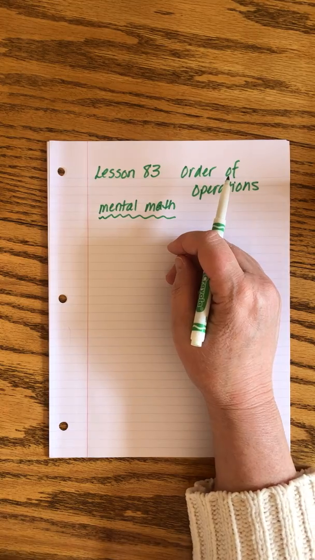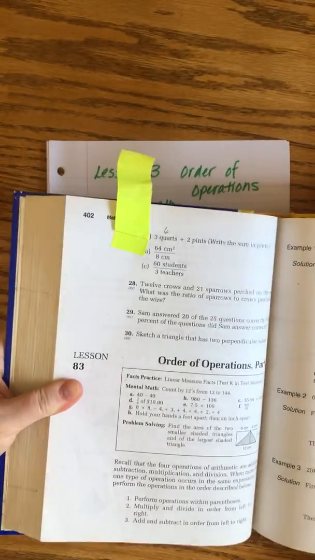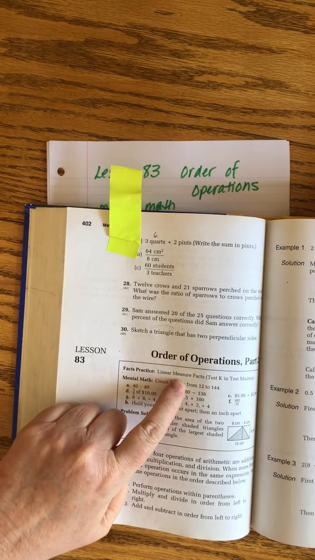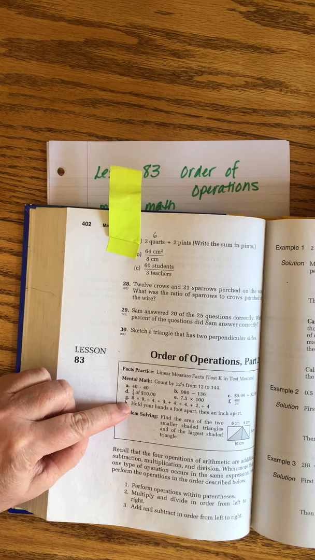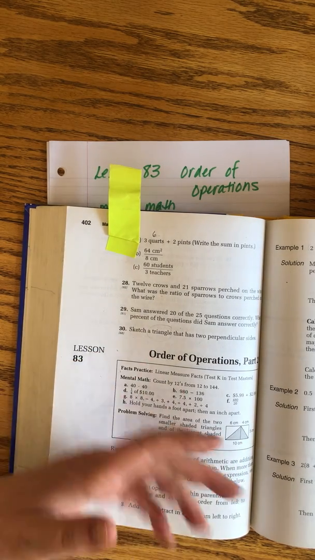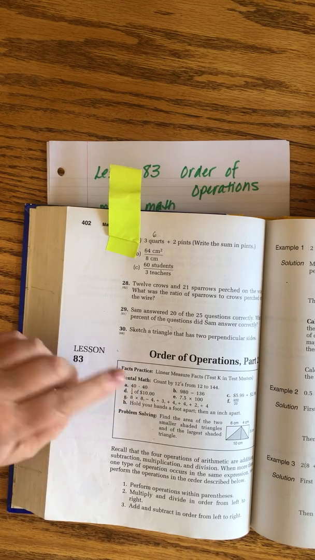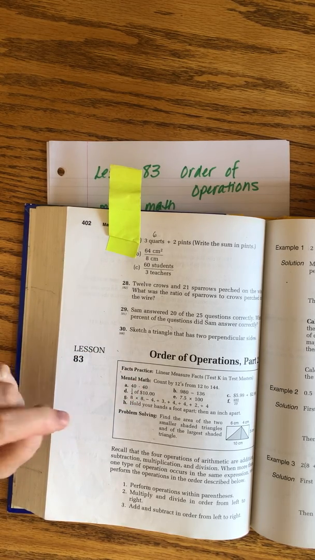If you would like to do those yourself, here, I'll show you. It's right here. There's facts practice, that's busy work. Mental math, that's what we did. Problem solving, well, that's just a problem. We do problems here. Mental math is the one that I really like. If you want to look at those and try to do those yourself, I think that would be really great.